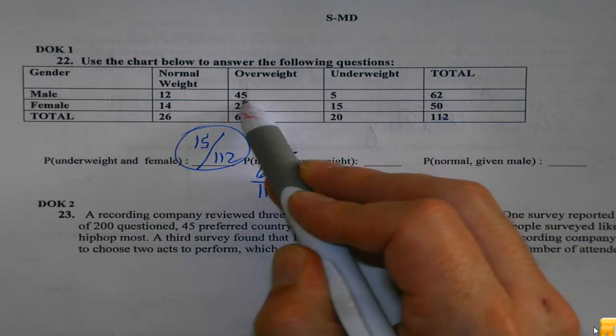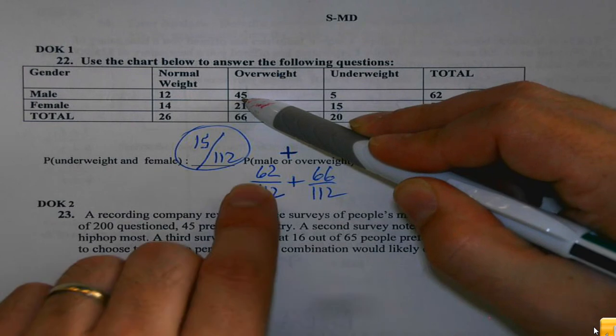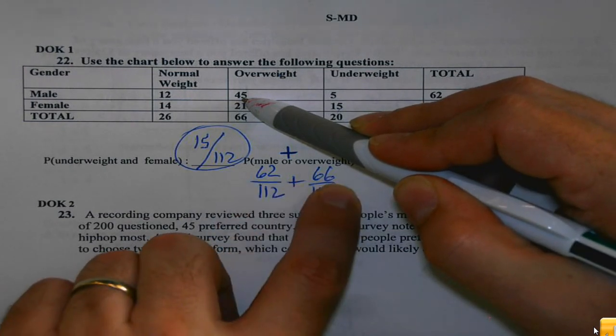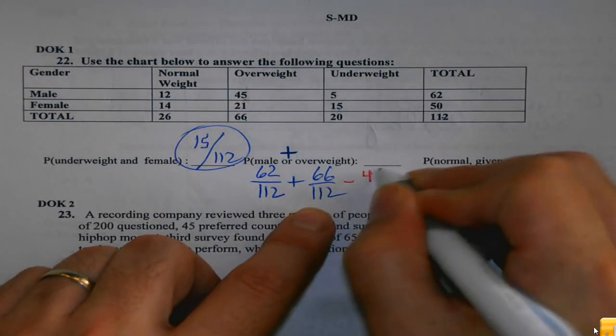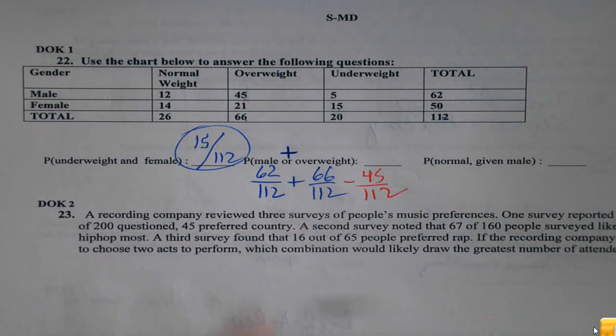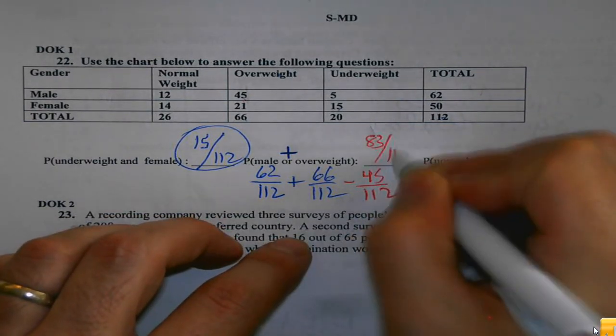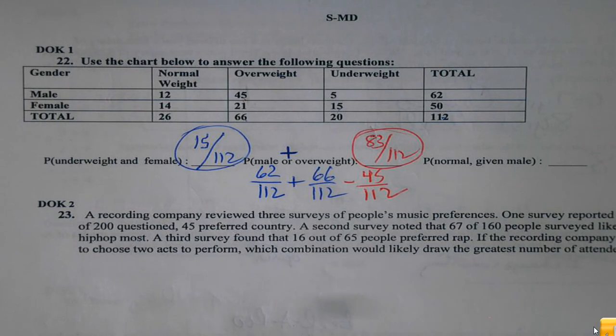Male overweight, there's 45 of them. Well, right now, those 45 guys are being counted with the males and the overweight. So now we're counting them twice. We don't want to do that. So we need to subtract that part out, which would get me the actual probability.